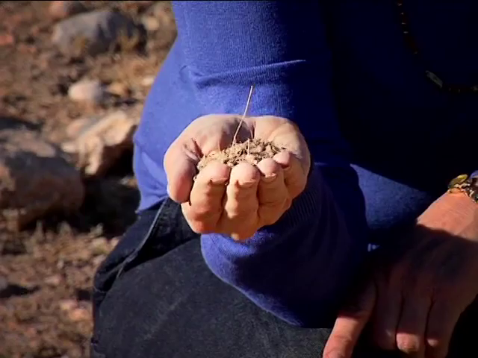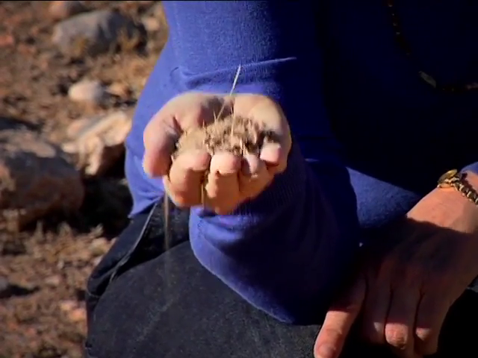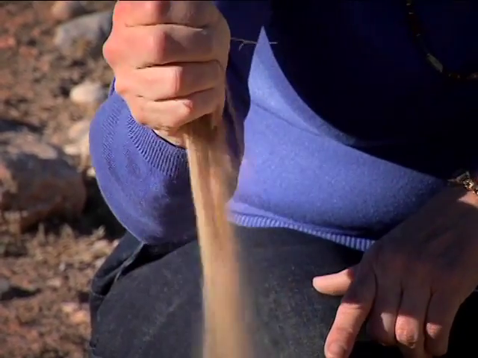To the average person, this is just a handful of dirt. But to a geologist, it's so much more. You can tell a lot from the soil. The history of the area, when it last rained, and how the landscape contributes to flooding can all be identified by this.